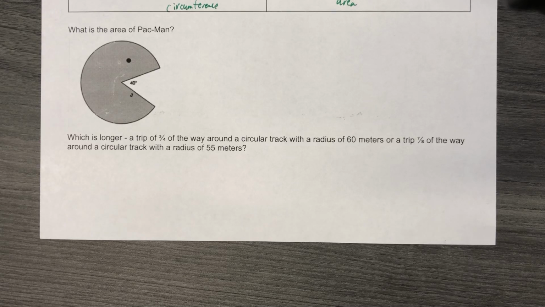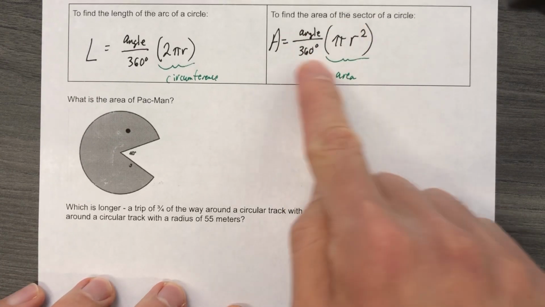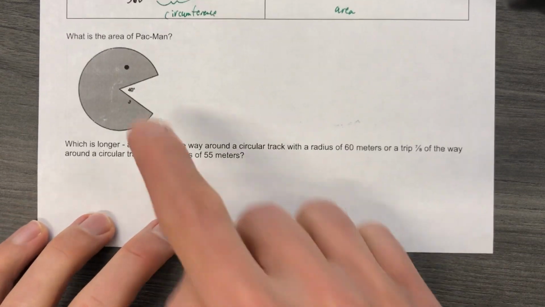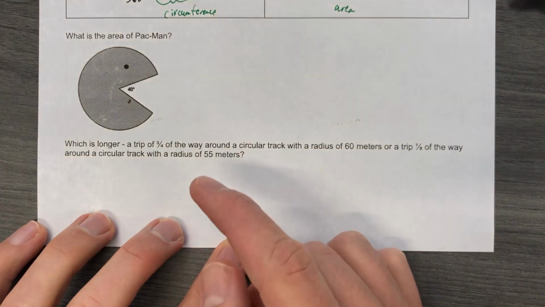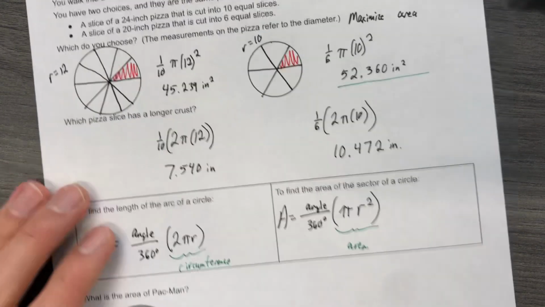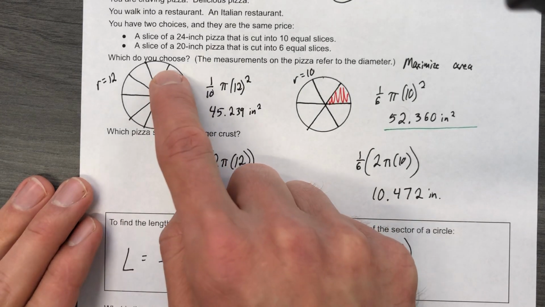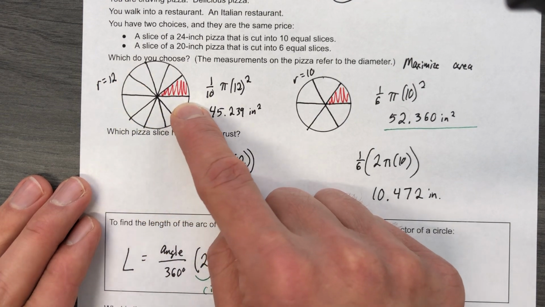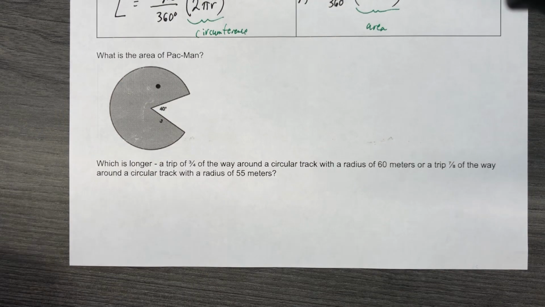Let's find the area of Pac-Man. In order to find the area of a sector, we will need this formula, of course. And I want to point out that Pac-Man himself is this piece. So sometimes a sector isn't just one slice of pizza. It's what we would consider to be multiple slices of pizza. So it's like the big piece that's left over. So it's all this. So let's write the formula.